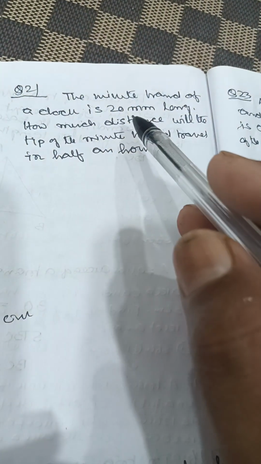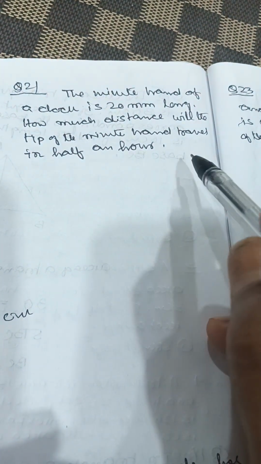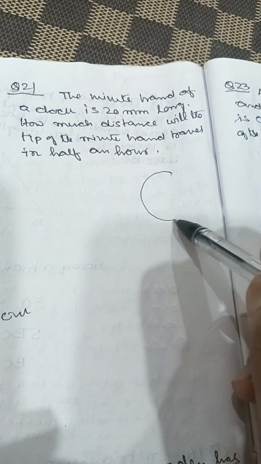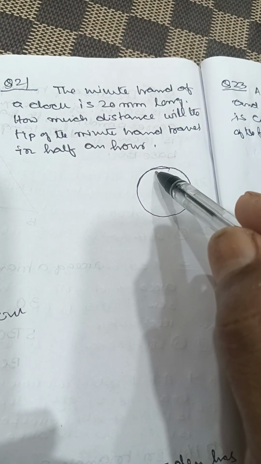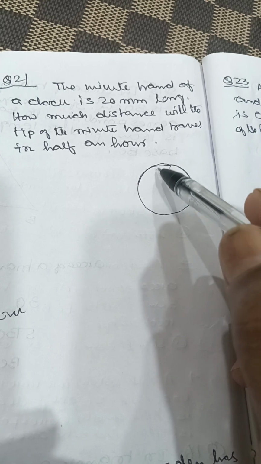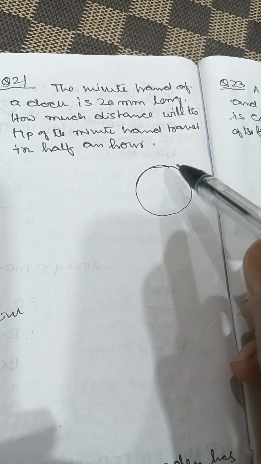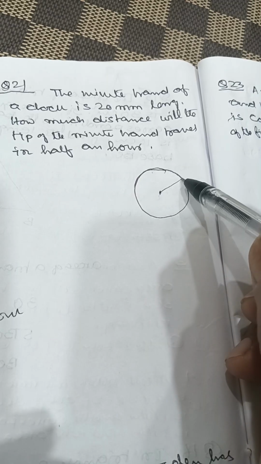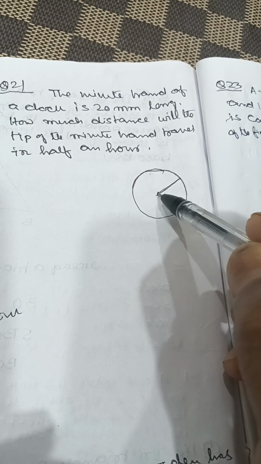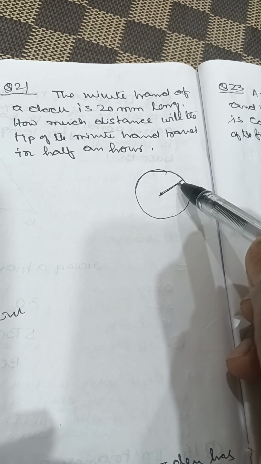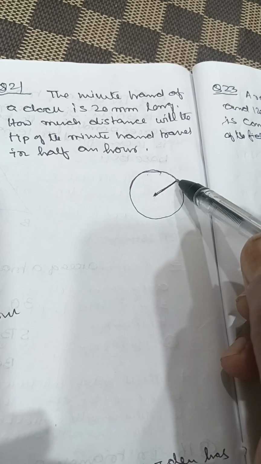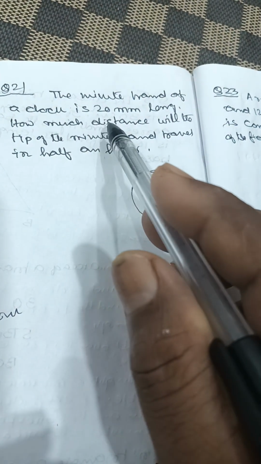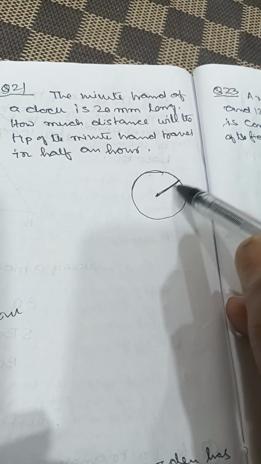Next, question number 21. The minute hand of a clock. You see, there are two hands in a clock, one denoting the hour and one denoting the minute. So the minute hand is the longer one. Okay. So it can be considered as the radius of the circle, because the distance from the center to any point on the circle is called radius. So its length is given as 20 millimeter. This is 20 millimeter. Okay.